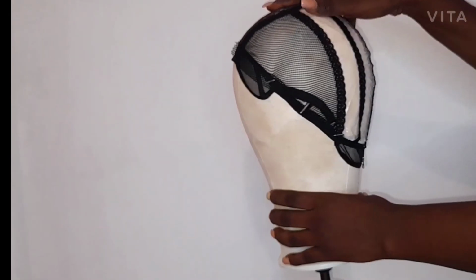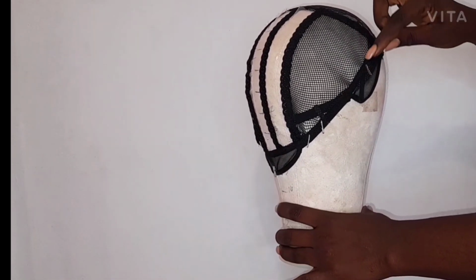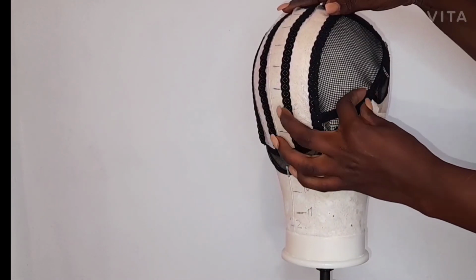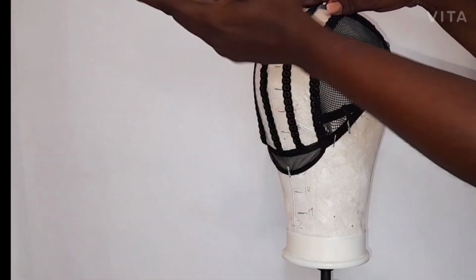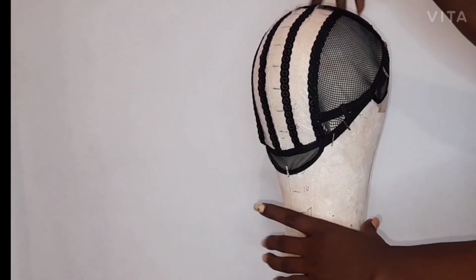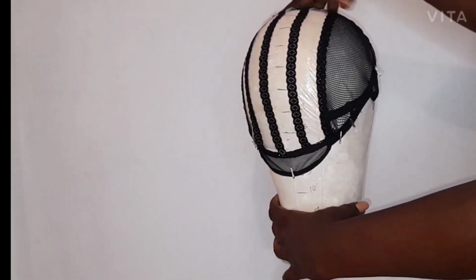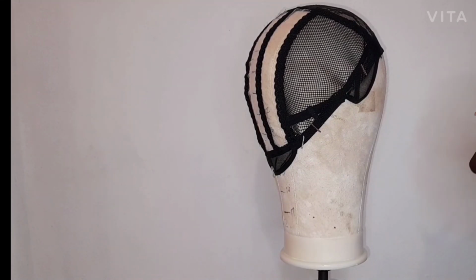After you have finished that, you are going to use your needle and thread, and sew around these areas that you have pinned in order to get the spaces out of the cap. I won't be sewing this wig cap because this is not a real measurement, but I'm going to show you what it looks like.